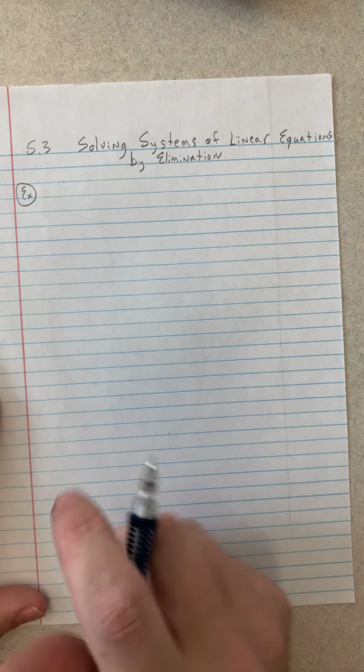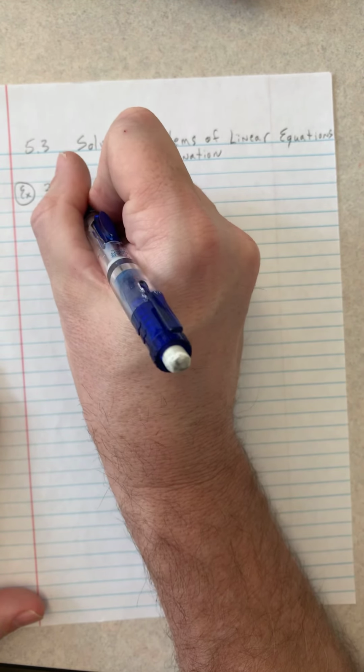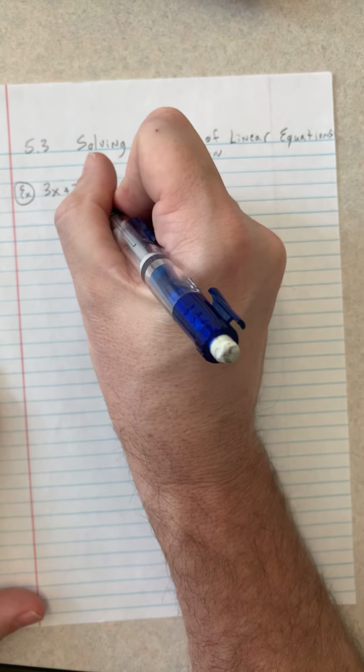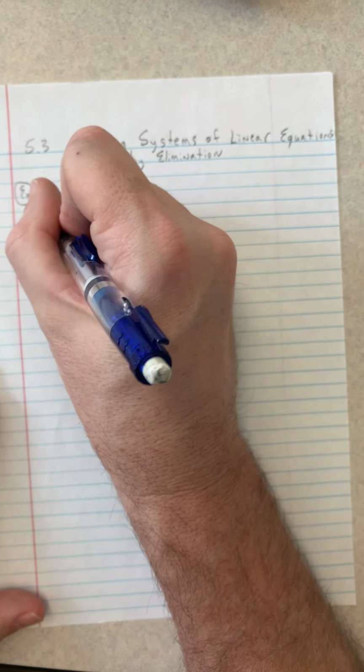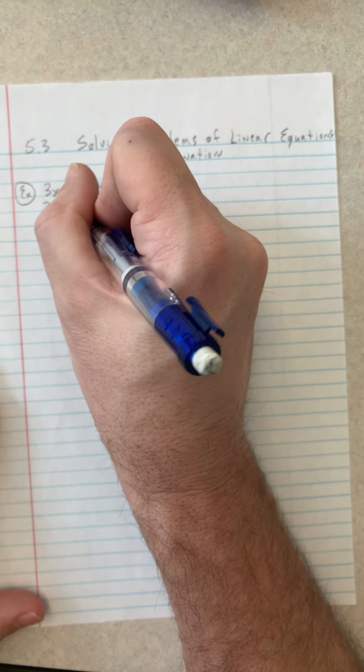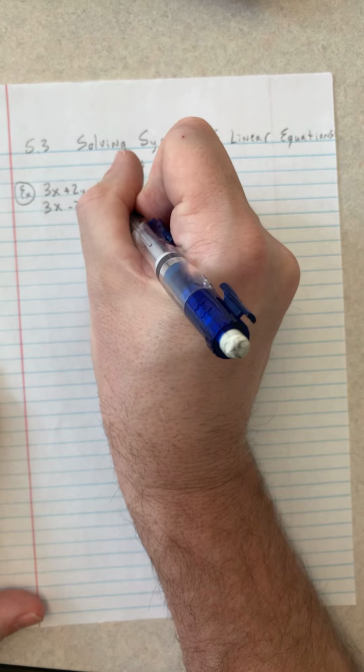Here's an example. 3x plus 2y is equal to 4. 3x minus 2y is equal to negative 4.